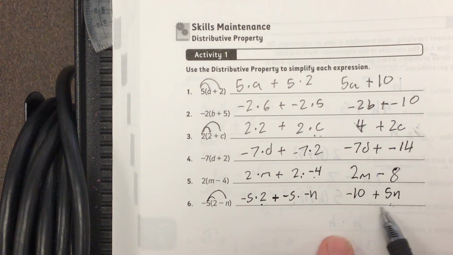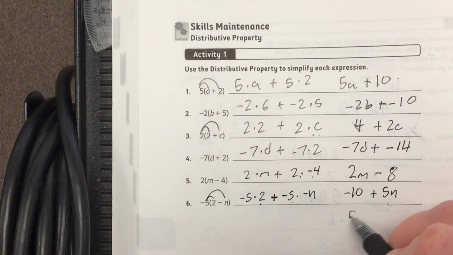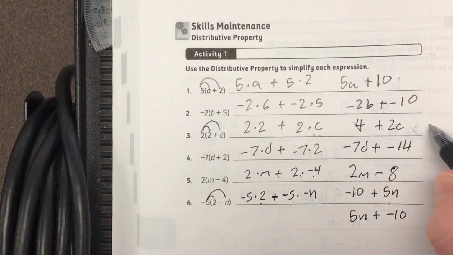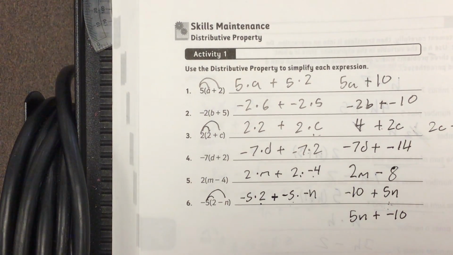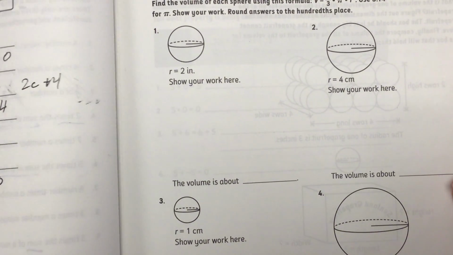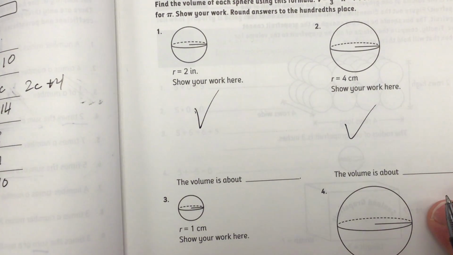But what do we got to do with this one? What order do we usually write these in? 5n plus -10 is better. And we could do that to this one too and say 2c plus 4. We okay with the distributive property? Yeah. All right, so now on the next page, 249, we already did these two in our notes, so we're just going to do 3 and 4.